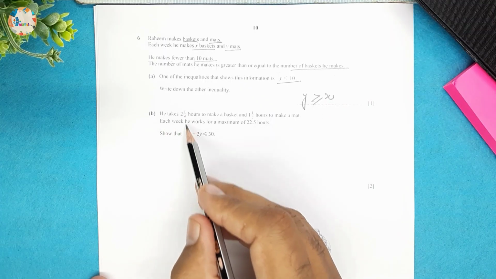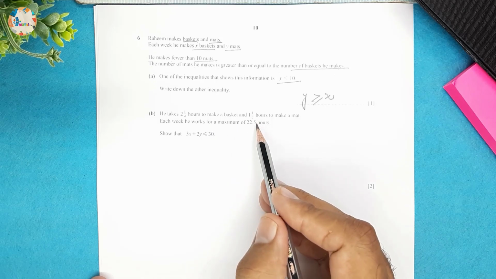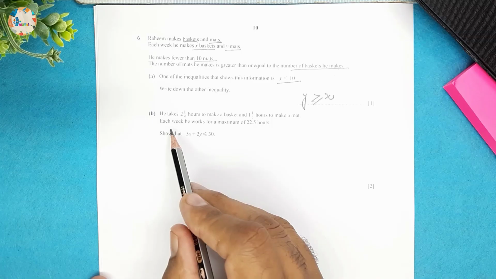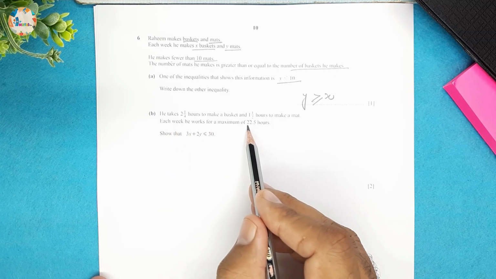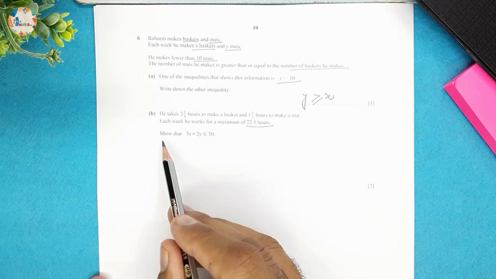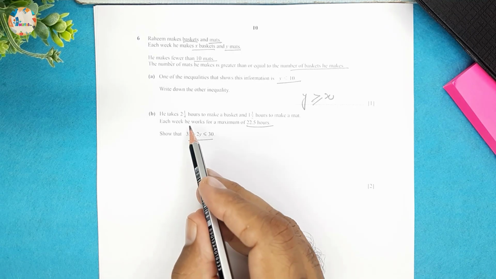He takes 2 whole 1/4 hours to make a basket and 1 whole 1/2 hours to make a mat. So each week he works for a maximum of this many hours. Show that this is equal to this. We have to show this inequality. So this information basically we can put into an equation.